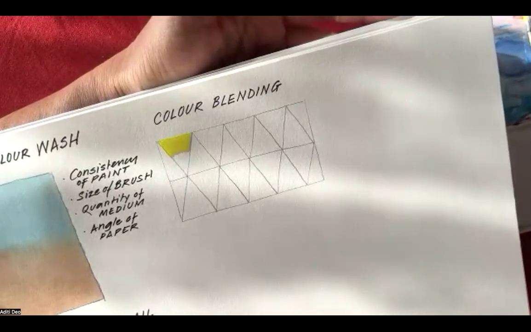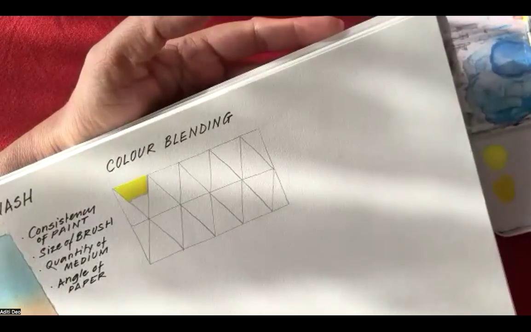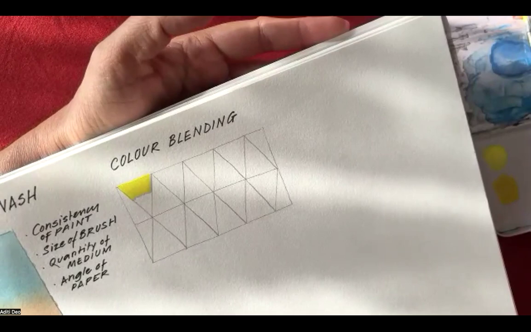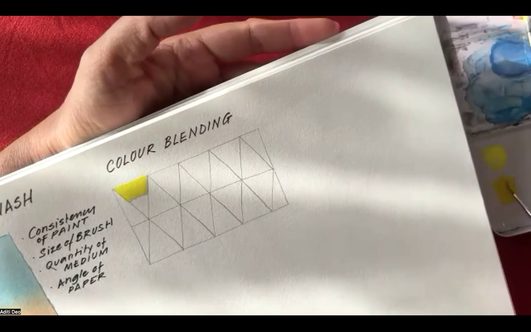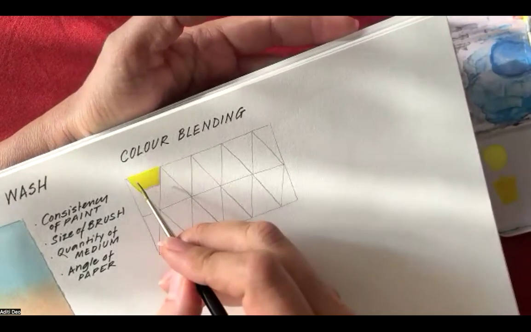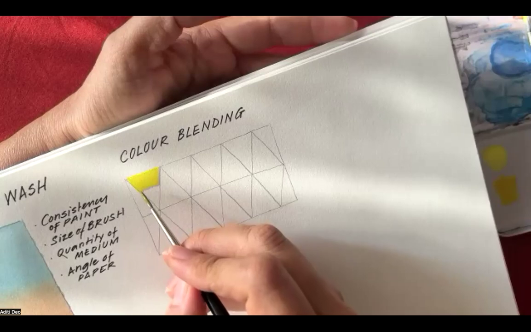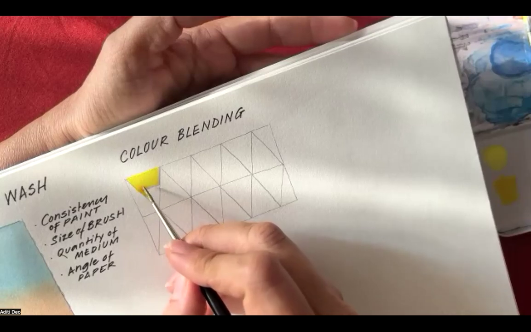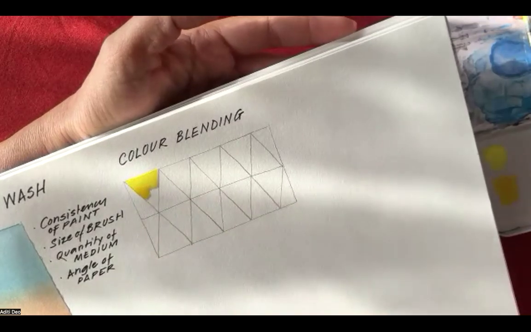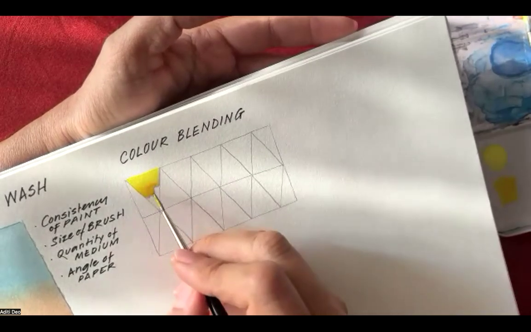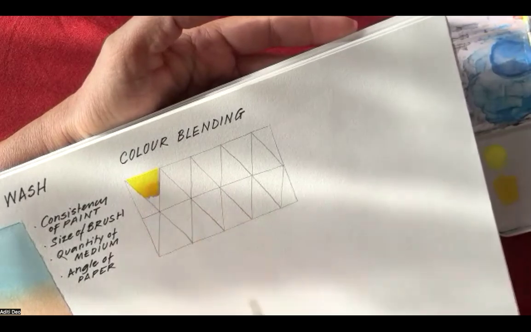Take the small brush now and take the second color and start blending this into the first color, but using vertical strokes like that. Make sure that the color is thick and you don't just have too much water.